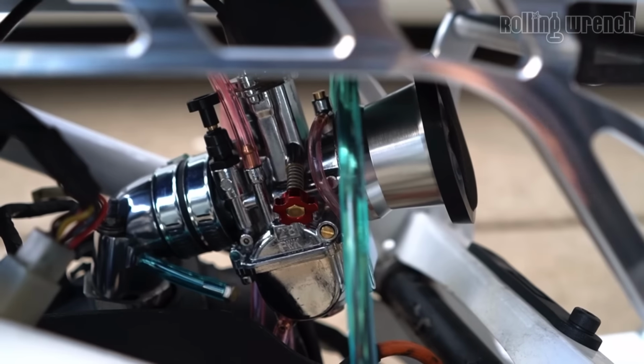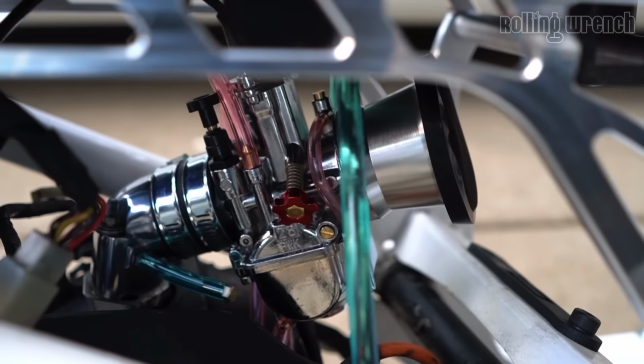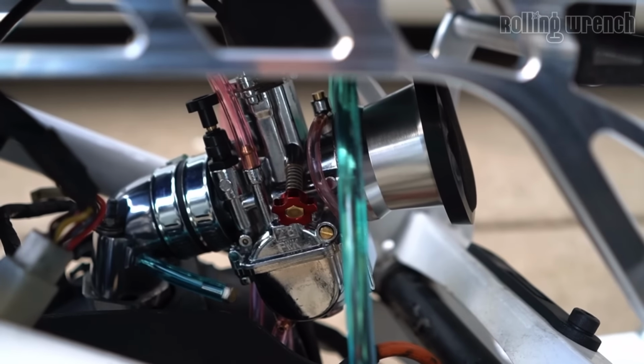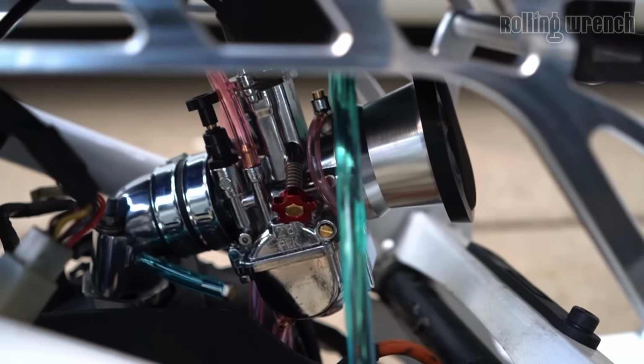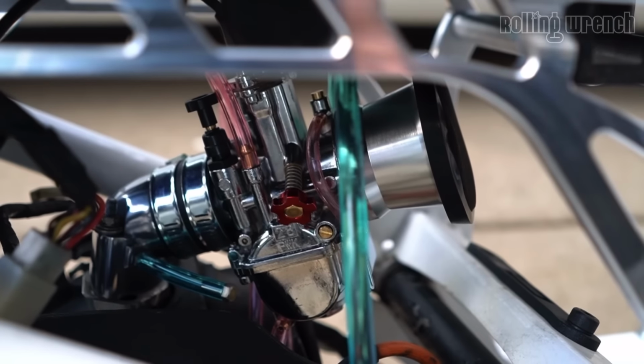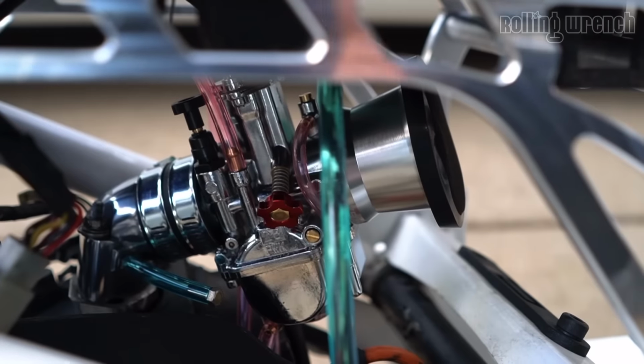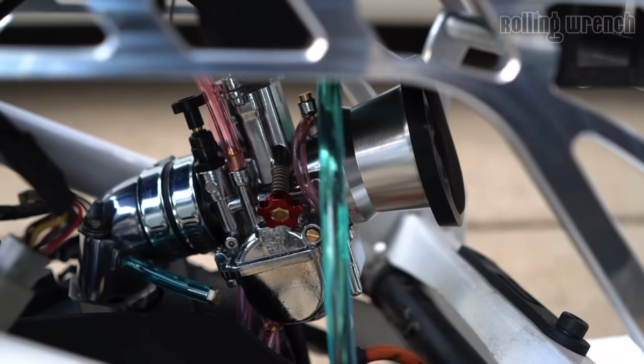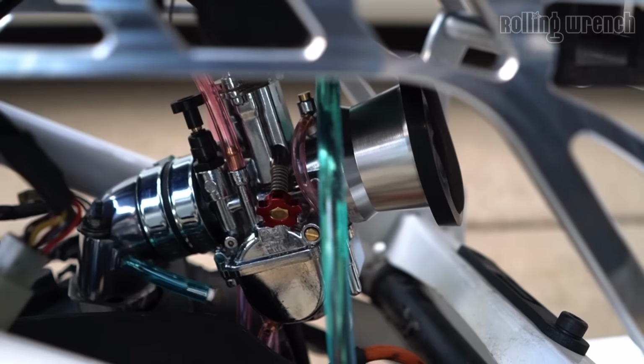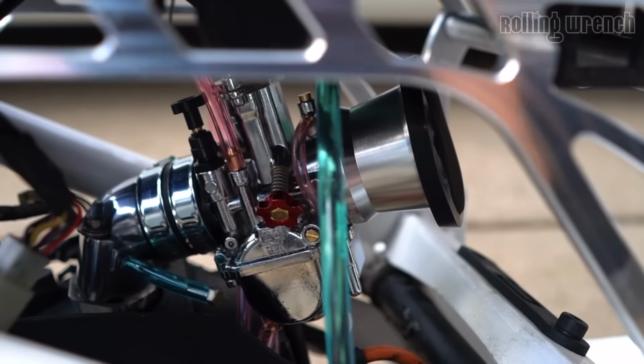If I give it a whole handful of throttle, it bogs like that. That would be, generally speaking, a lean condition. That right there is a bog. That's normally a lean condition. If it was a rich condition, you get a stumble, like it wants to rev, but it's not. But it is kind of a guessing game.